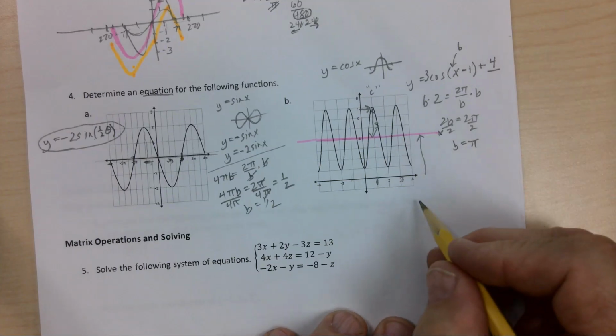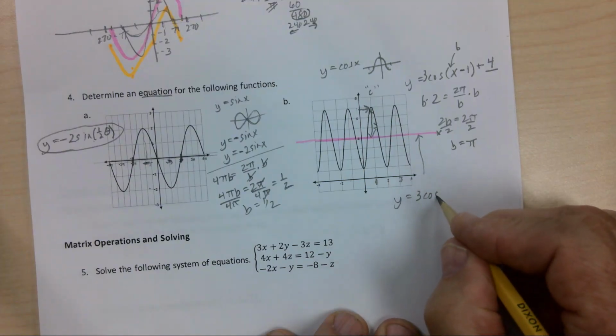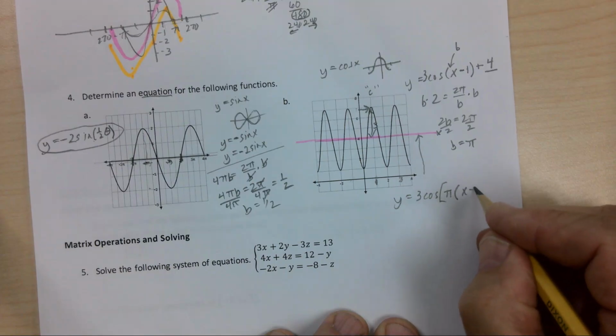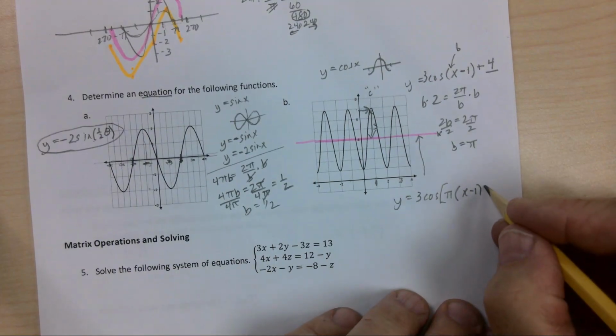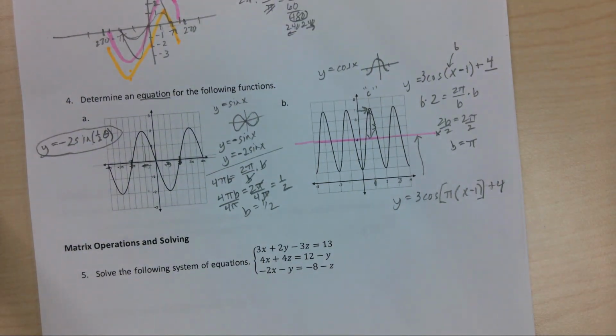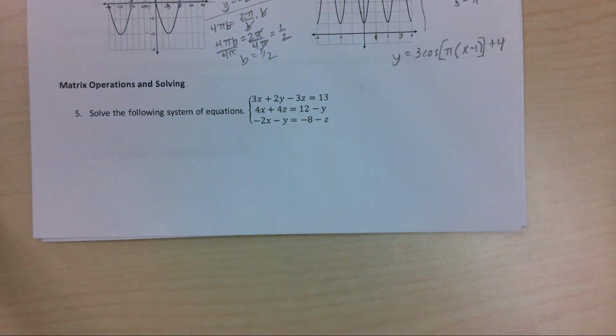Now the way the book has been doing it lately, second try stuff, they kind of changed on us. Put the b here, x minus 1, and then plus 4. A lot of little parts to that. All right, good old matrix solving. Let me get my calculator ready.